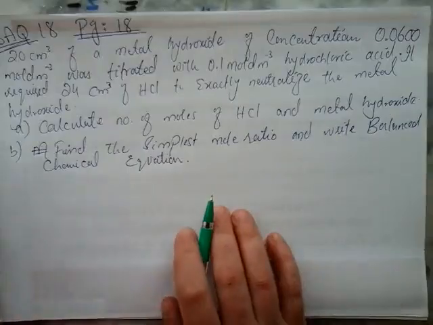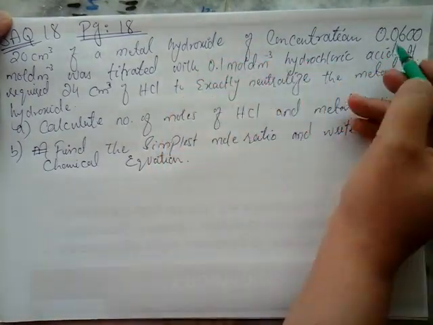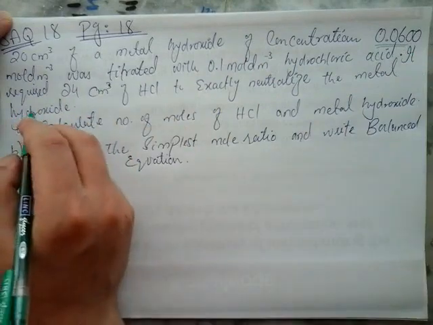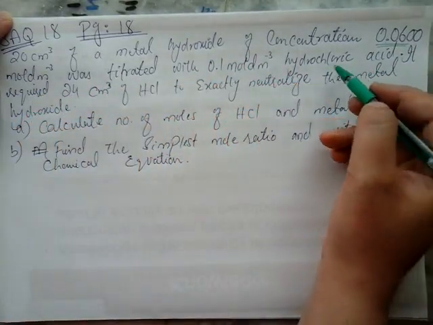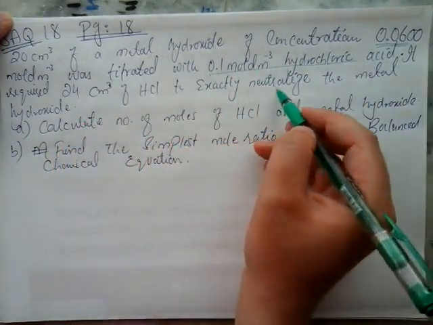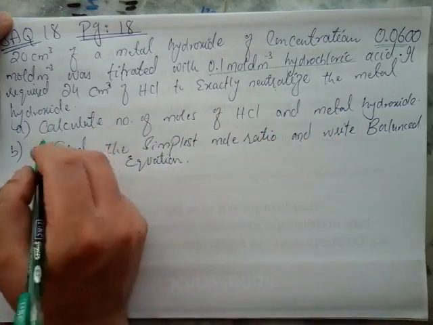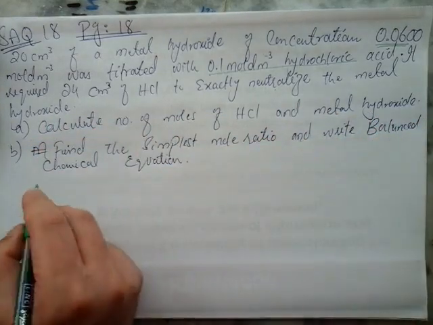So another question is that 20 centimeter cube of metal hydroxide of concentration 0.06 mole per decimeter cube was titrated with 0.1 mole per decimeter cube of hydrochloric acid. It required 24 centimeter cube of HCl to exactly neutralize the metal hydroxide. So you need to calculate the number of moles of hydrochloric acid and metal hydroxide.